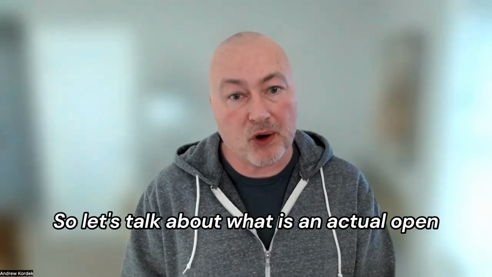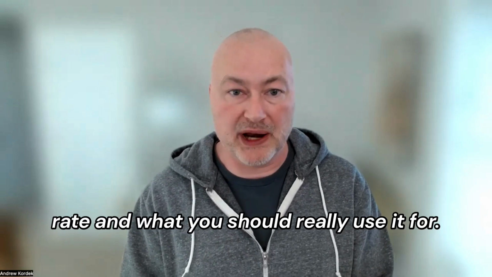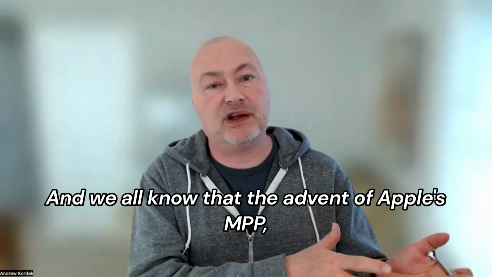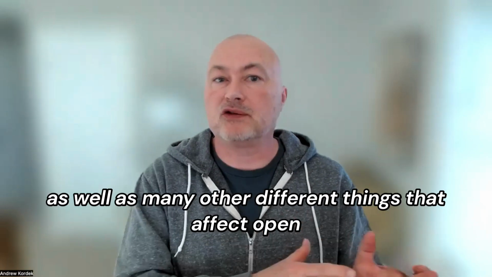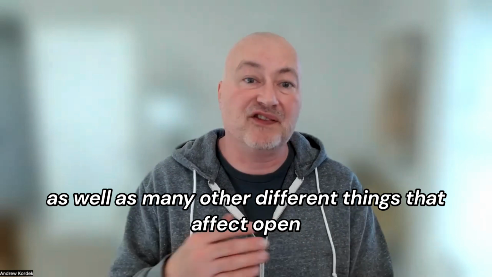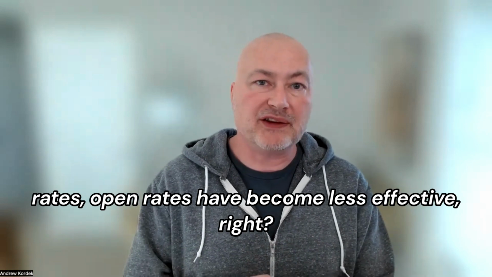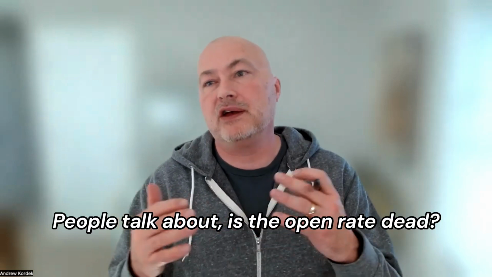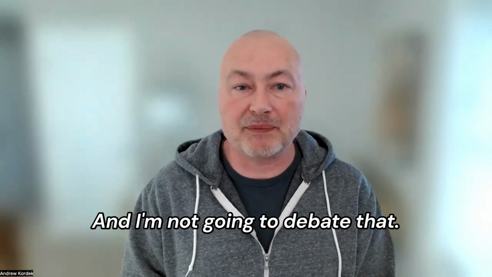So let's talk about what an actual open rate is and what you should really use it for. We all know that with the advent of Apple's MPP, as well as many other things that affect open rates, they have become less effective. People talk about whether the open rate is dead. I'm not going to debate that.